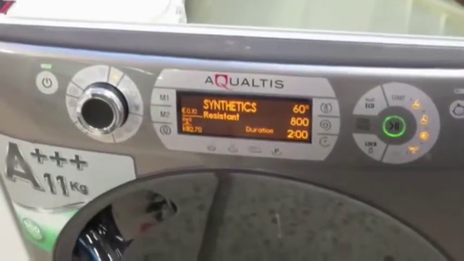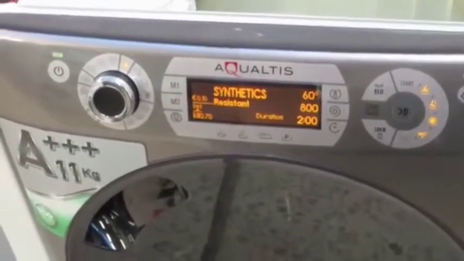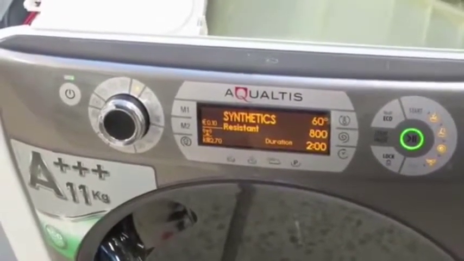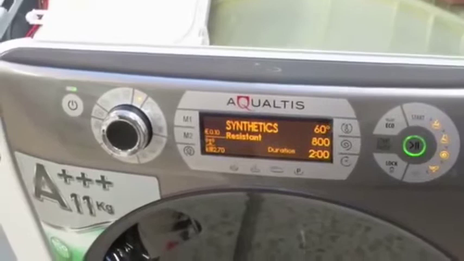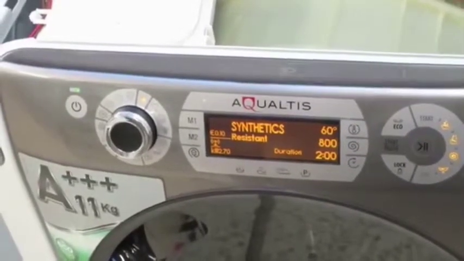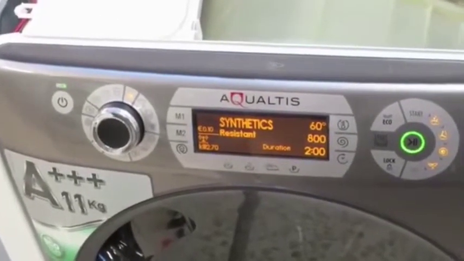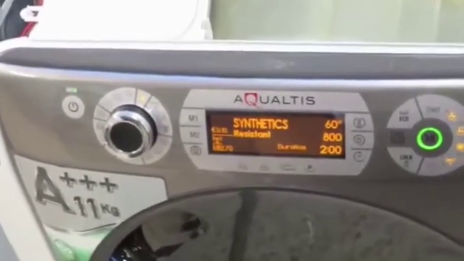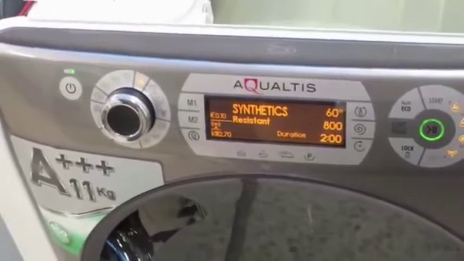The system can also suggest how to schedule your cycle in order to save energy and money. In this case, for example, I'm going to start a washing cycle, and the duration is about 2 hours. I'm going to start the cycle.